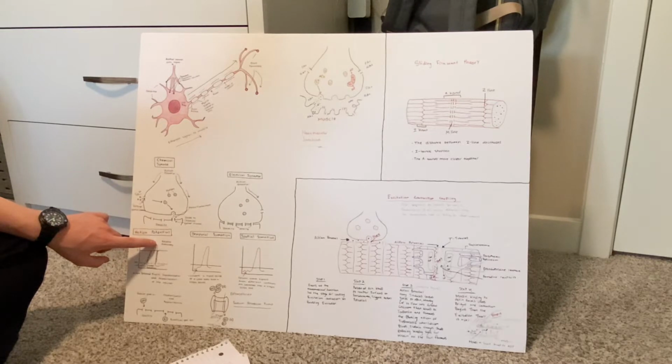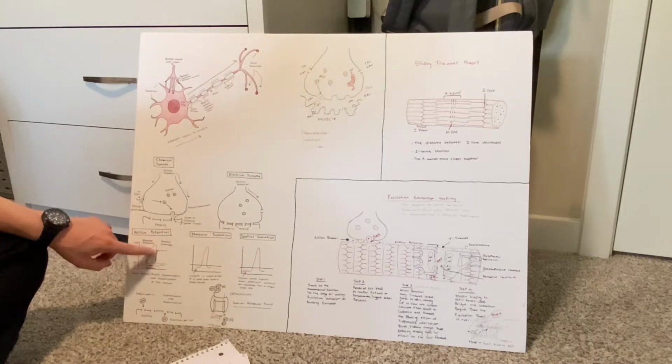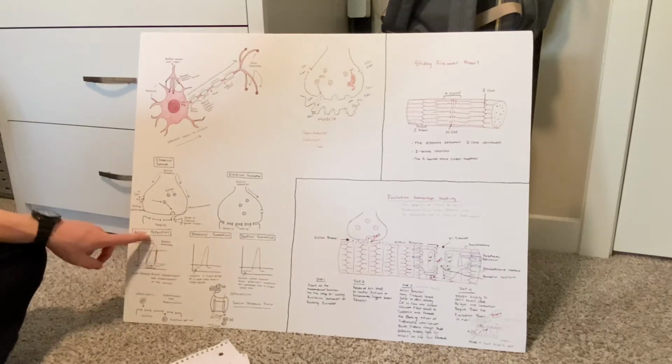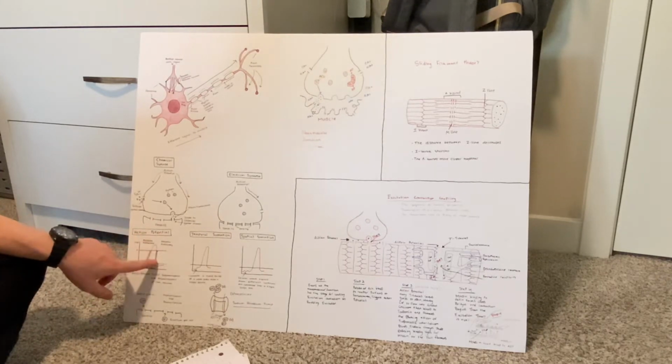Eventually, the cell will move away from the negative 55 millivolts at the voltage-gated ion, and the voltage-gated ion will close. So once that occurs, it moves away from the negative 55. You hit positive 30 millivolts, and you repolarize. So there goes your potassium and sodium. So sodium in and potassium out, just like that.